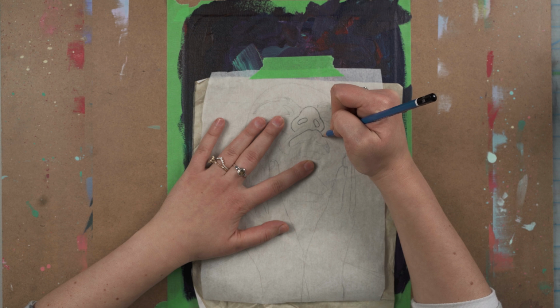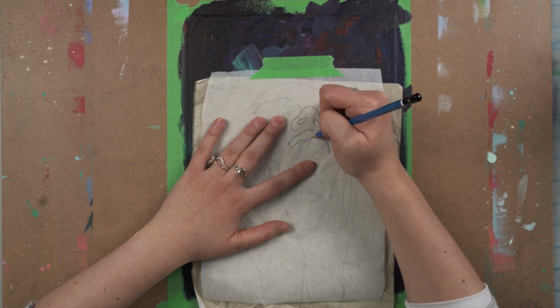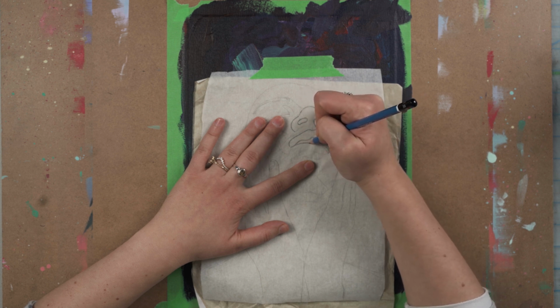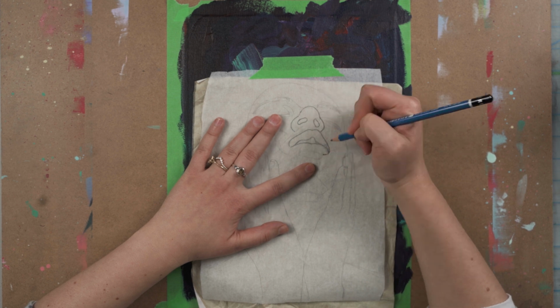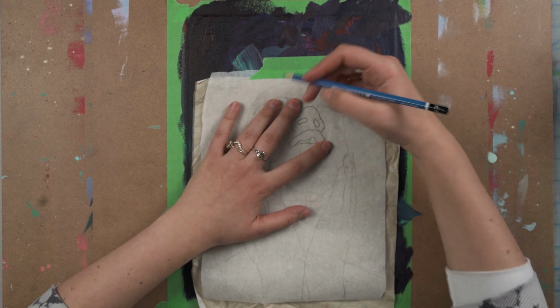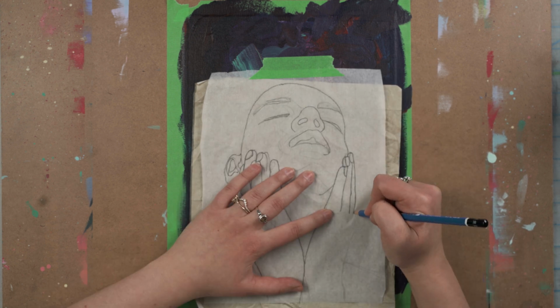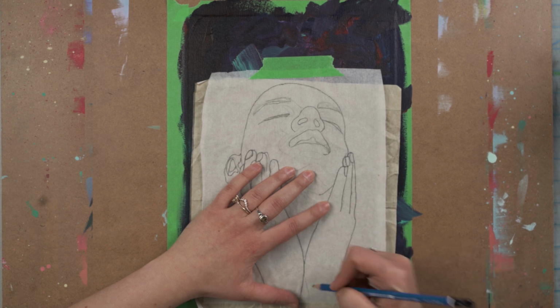Now, if you don't have tracing paper and transfer paper, that's okay. You can draw your image right onto the canvas here. I just find this way quite a bit easier and faster, and so I really like to use the tracing and transfer paper. And then once everything is drawn on here, then you can start to make decisions about where else to fill in the paint.